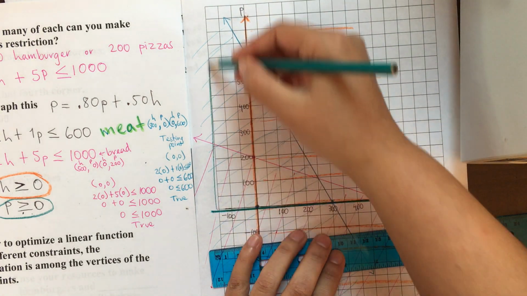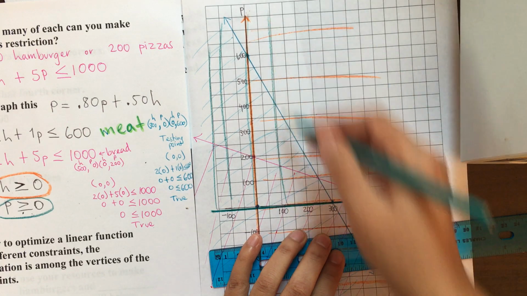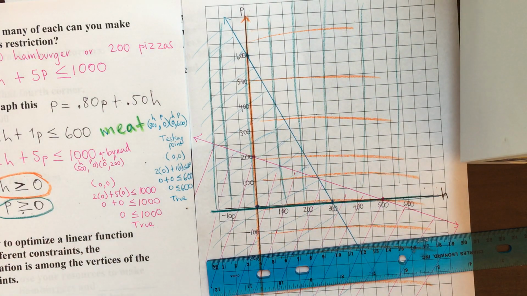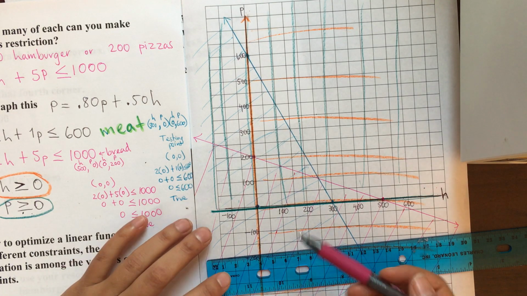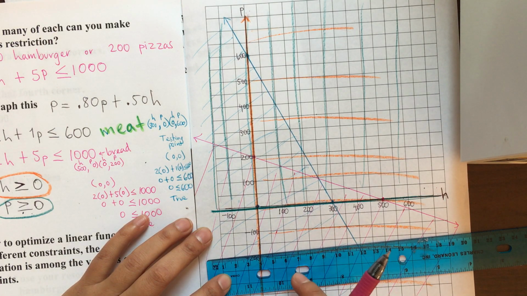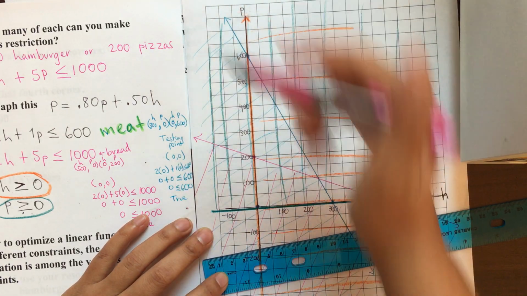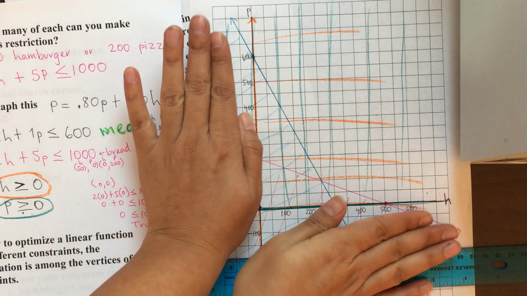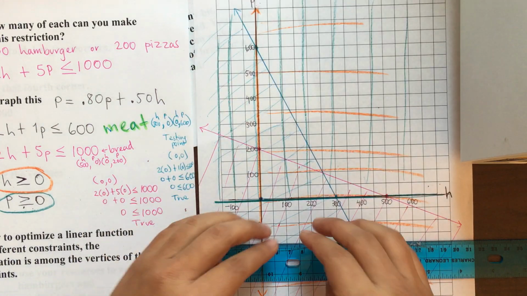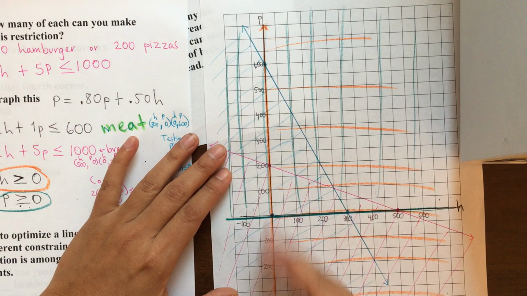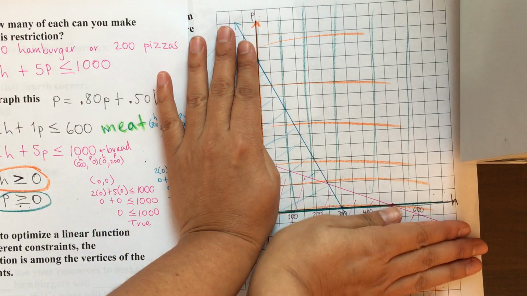Okay, so my shade will be up here. Again, where can you see that they all overlap? In here you have the orange, and so that limits to that section, right? Because there is no such thing as negative pizzas or negative hamburgers. So you will limit yourself to that.